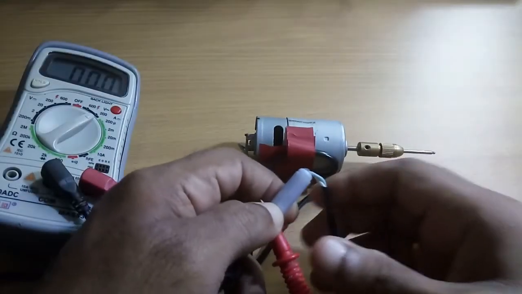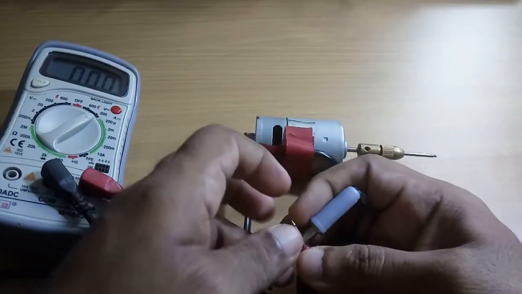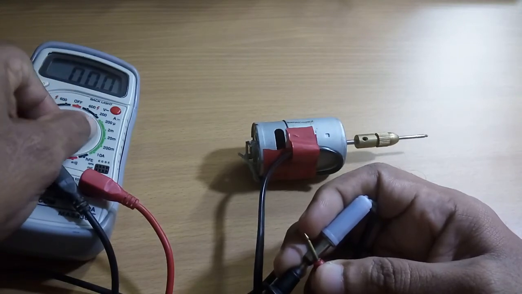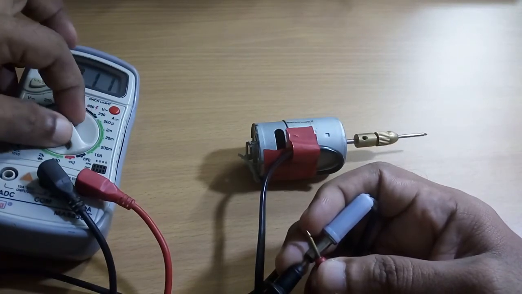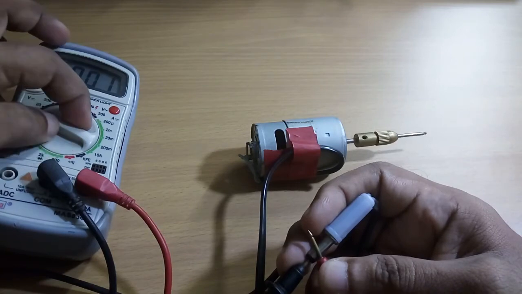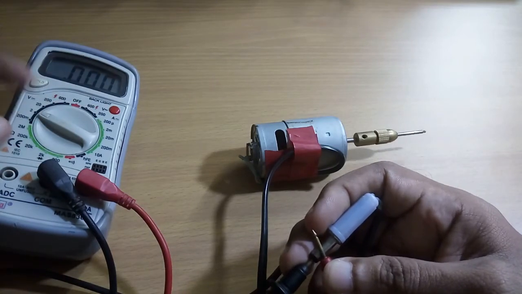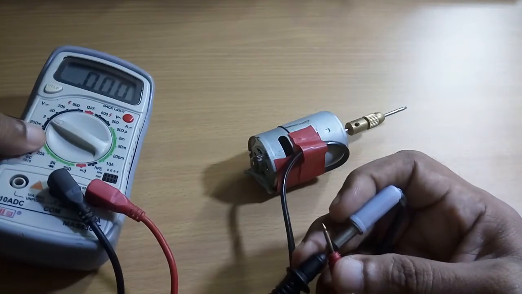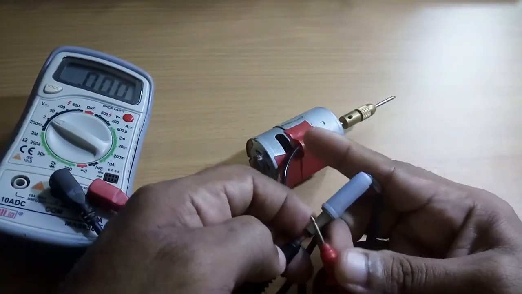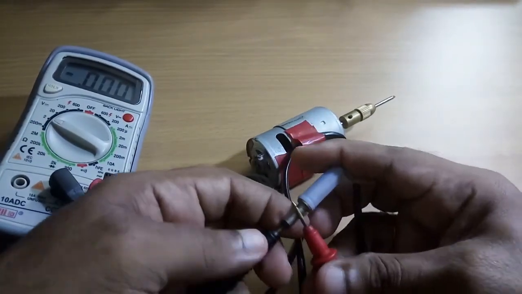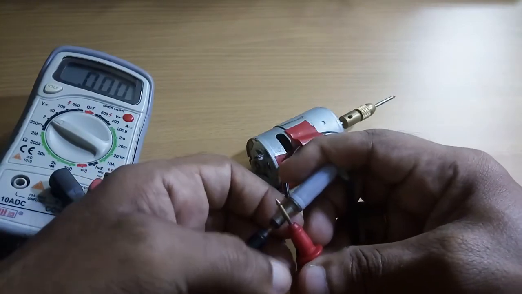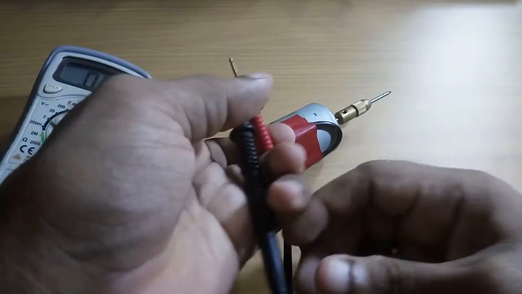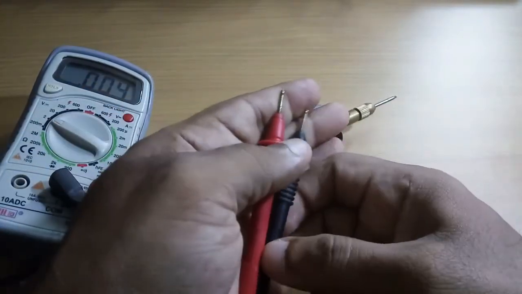Now we'll put this in the multimeter range. It changes from AC 200 volt to the smaller DC voltage range. It's positioned in the 2 volt range here, and we are connecting the terminals.